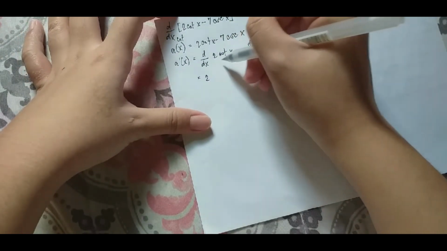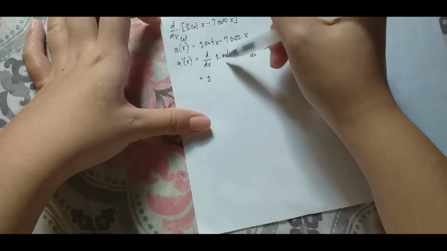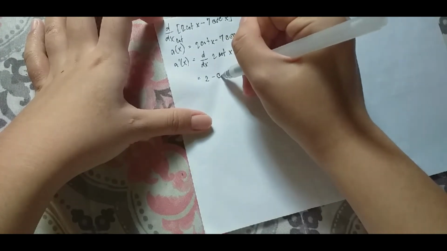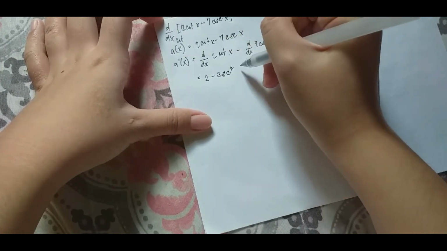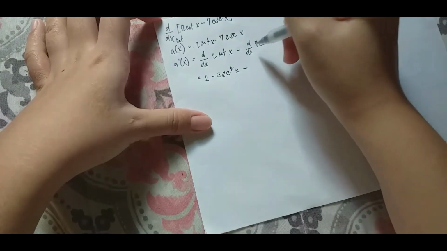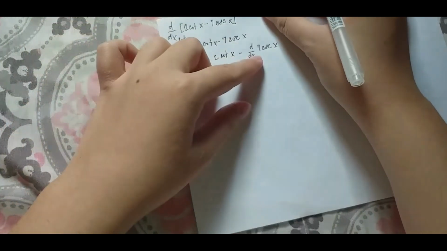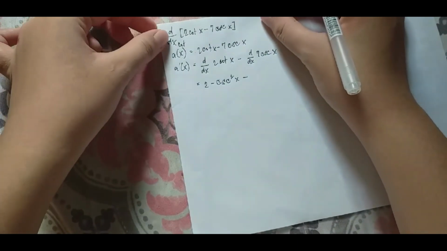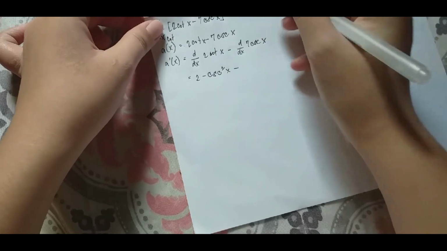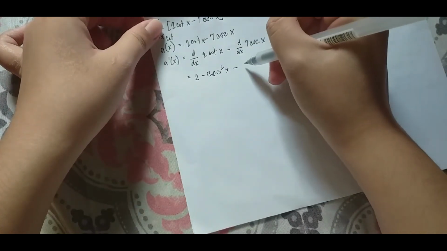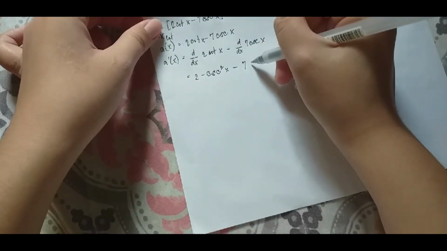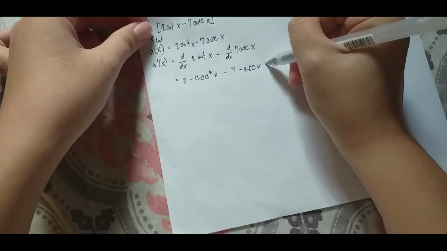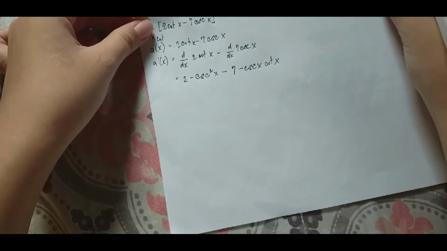The derivative of cotangent x is negative cosecant squared x, and then the derivative of cosecant x is negative cosecant x cotangent x. It's kind of long, so we're just going to write it like this.